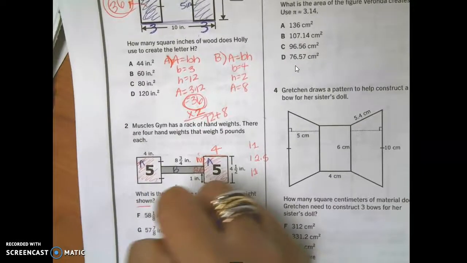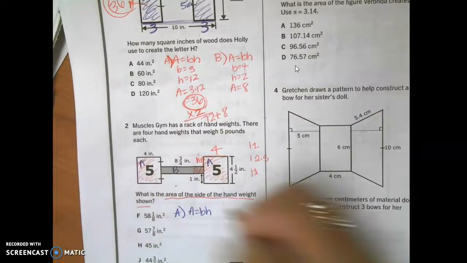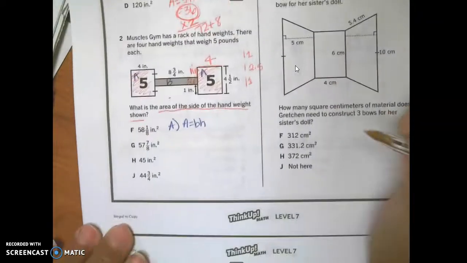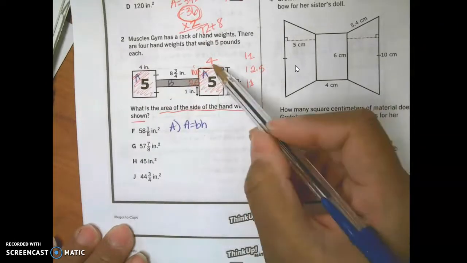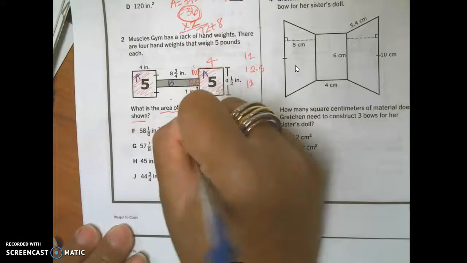So let's calculate A equals base times height. So they're making it easy for us by giving us rectangles. What's the base and the height here? 4 and 4.5.